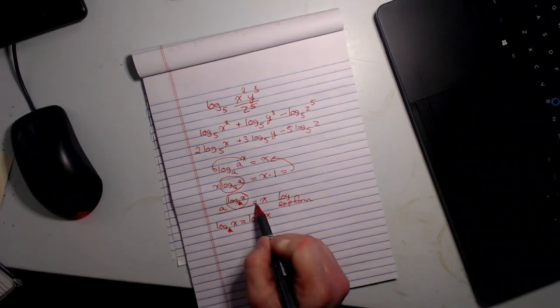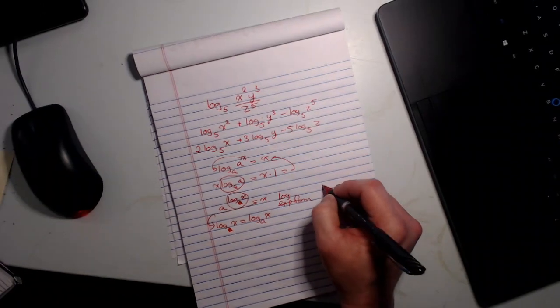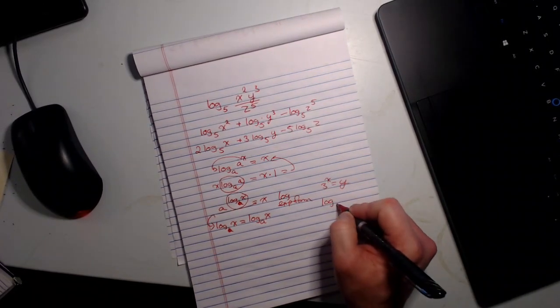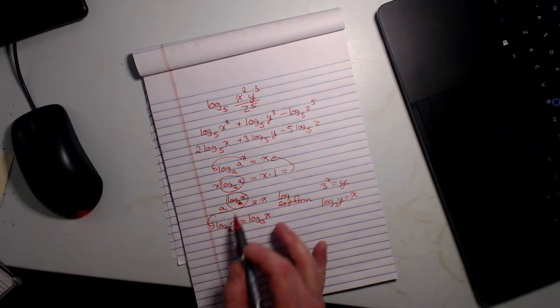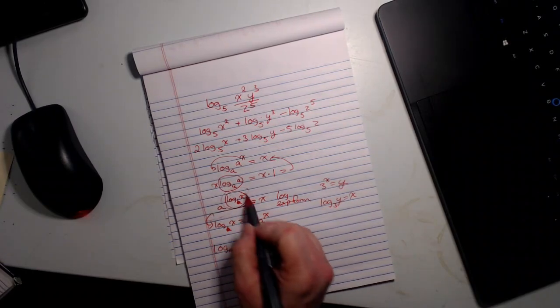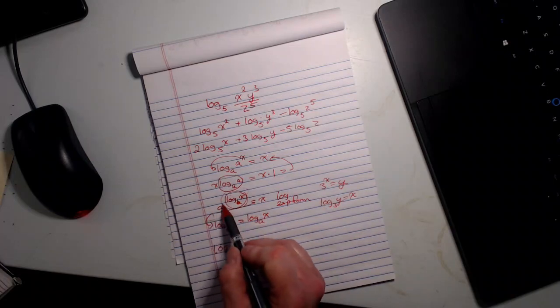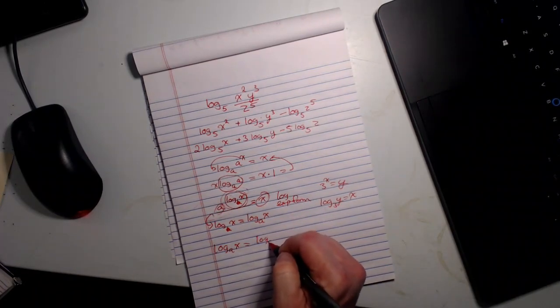This is exponential form here. We're changing it to logarithmic form here. Just as if I had 3 to the x is equal to y, that is log base 3 of y equals x. I would change this into log base a of x, which is my exponent, and that equals my base here and this here, so that's log base a of x.